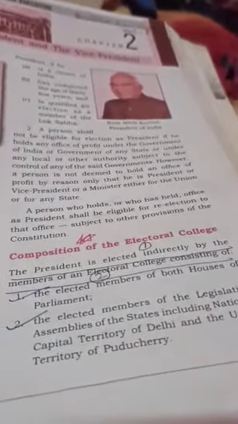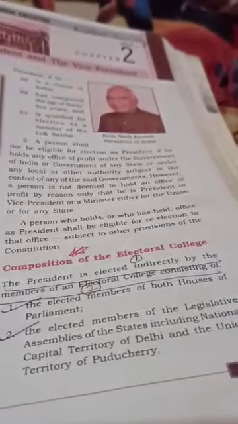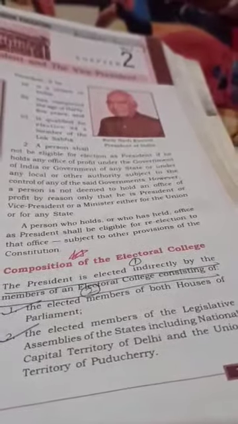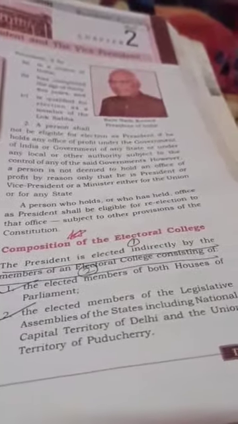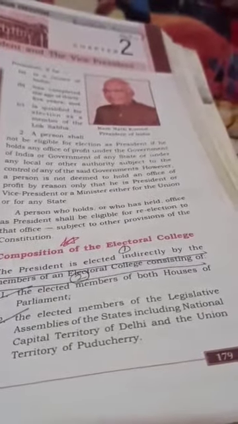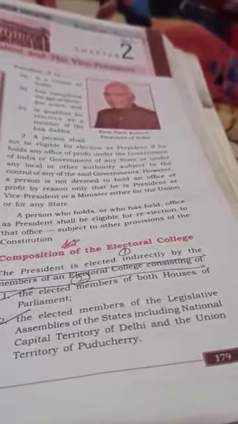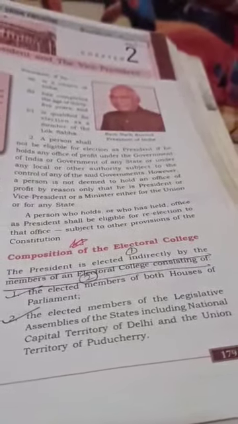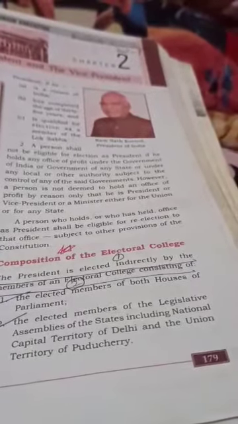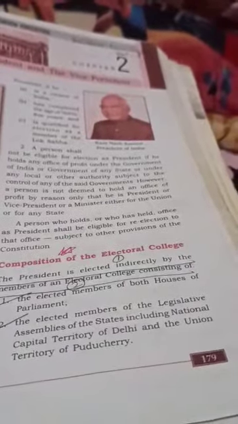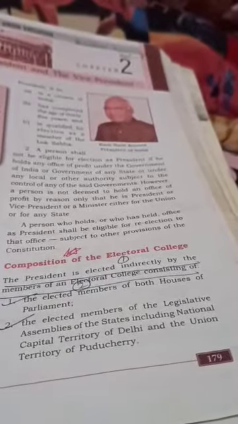Now, what is the composition? The president is elected indirectly by the members of the electoral college. Now, what do you mean by electoral college? It's not a college where students go to study. The electoral college consists of, number one, the elected members of both the houses of the parliament. We have two houses, Lok Sabha and Rajya Sabha. Second, the elected members of the legislative assemblies of the states, including the national capital territory of Delhi and the union territory of Pondicherry. Clear?